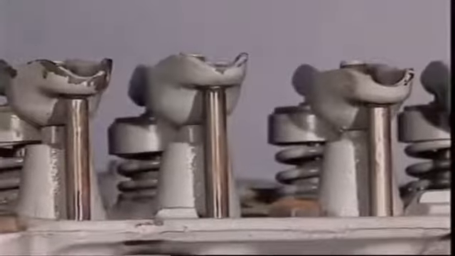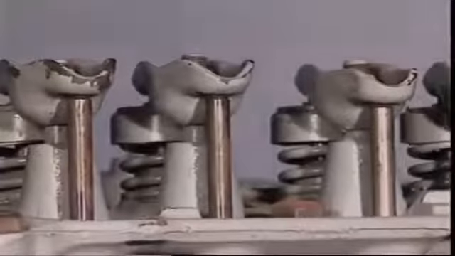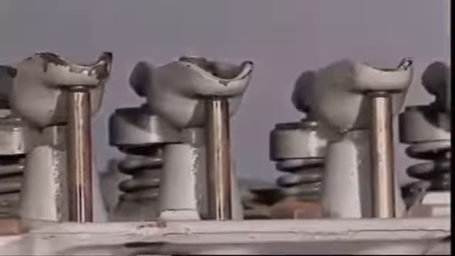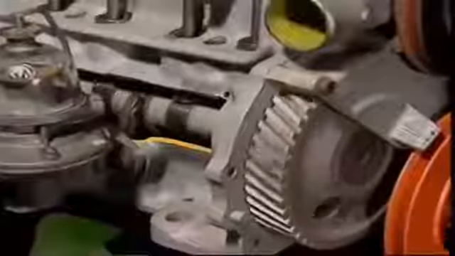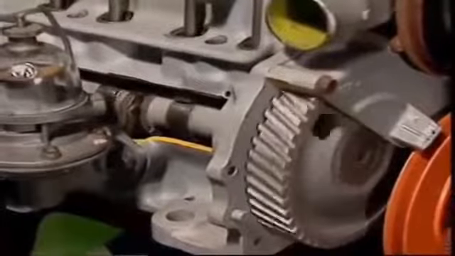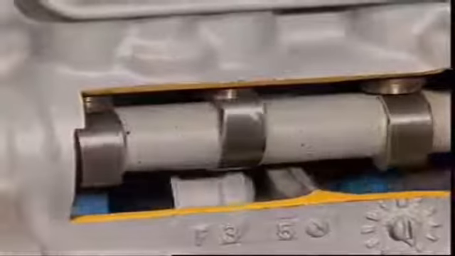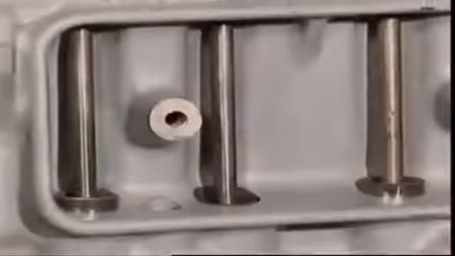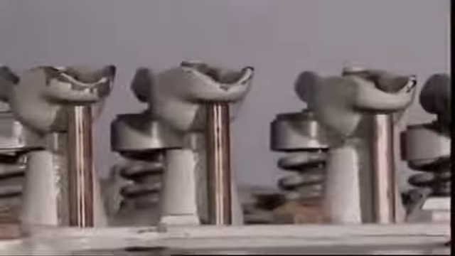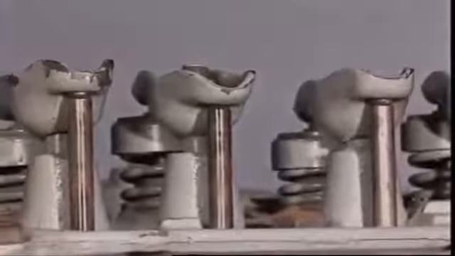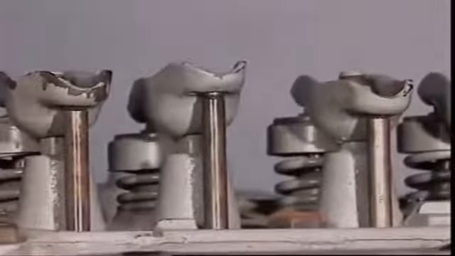This is an overhead valve or pushrod system. The valves are in the cylinder head, but the camshaft is in the block near the crankshaft. A valve lifter or tappet rides on the cam. As the cam lobe reaches the lifter, it rises and transfers the motion to the pushrod. This then moves a rocker, which in turn pushes the valve open.